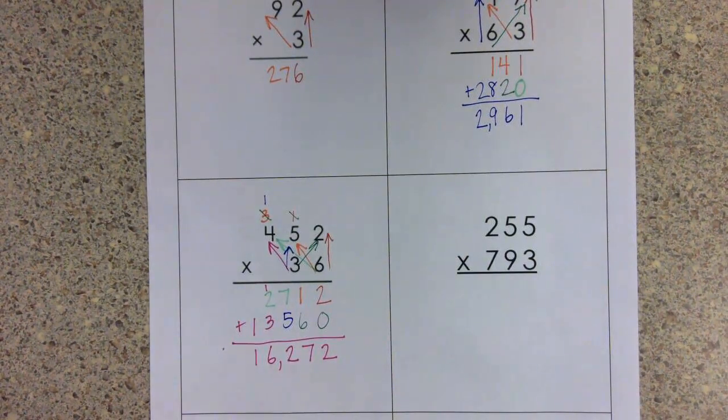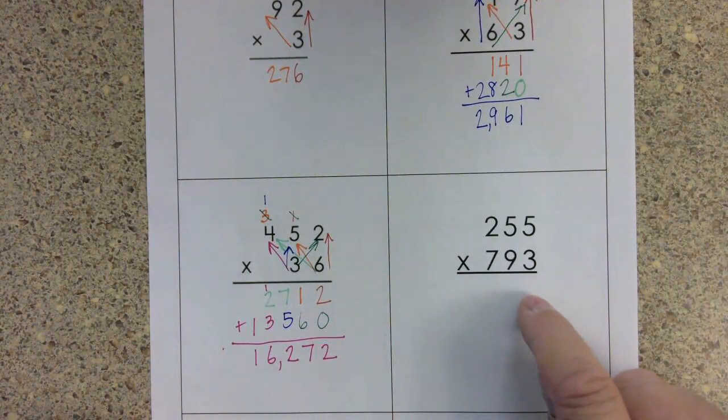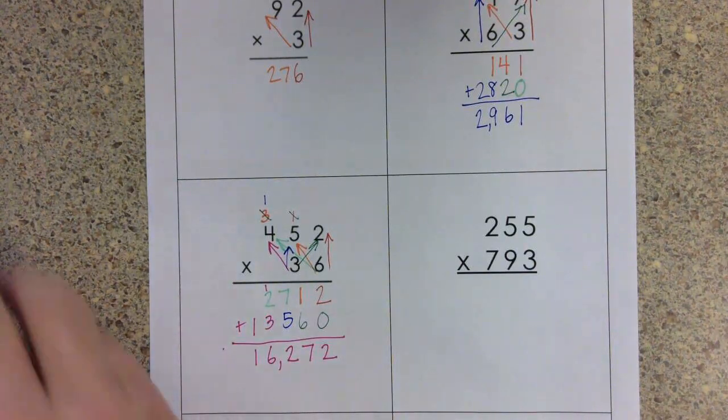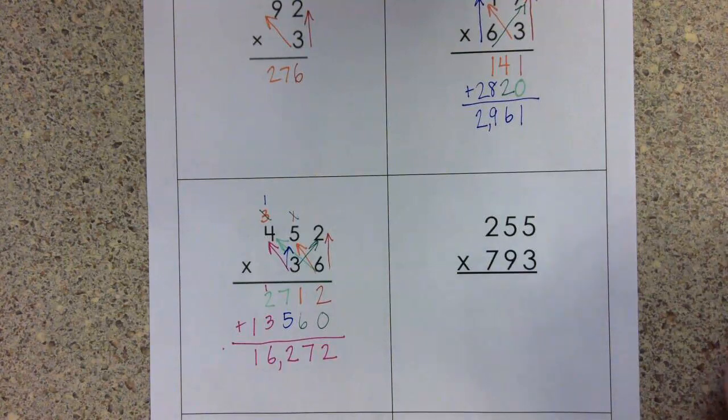16,272. Okay. Here is where we're moving to. And I'm going to go ahead and model it a while because in the next day or two, we're going to get there. At least that's the plan.